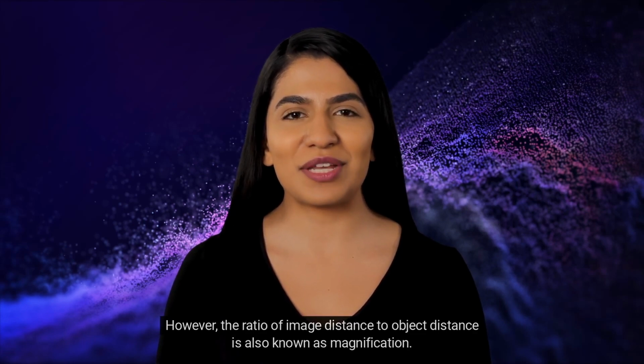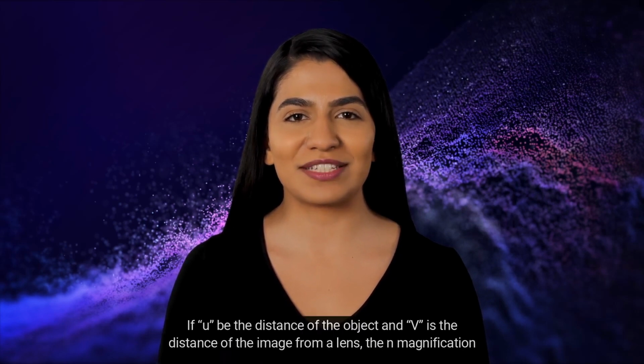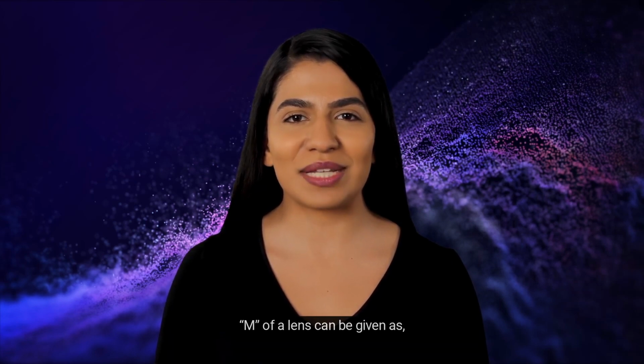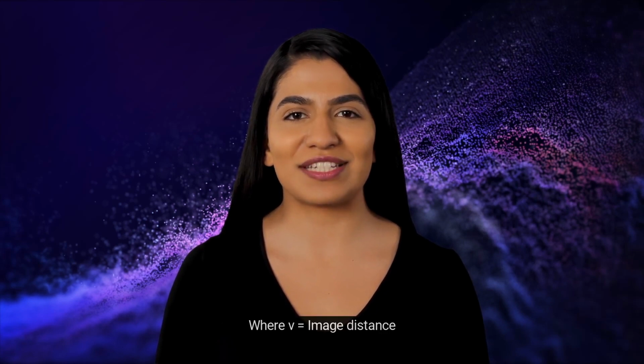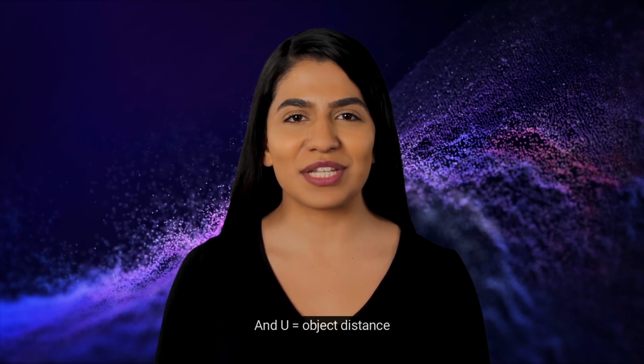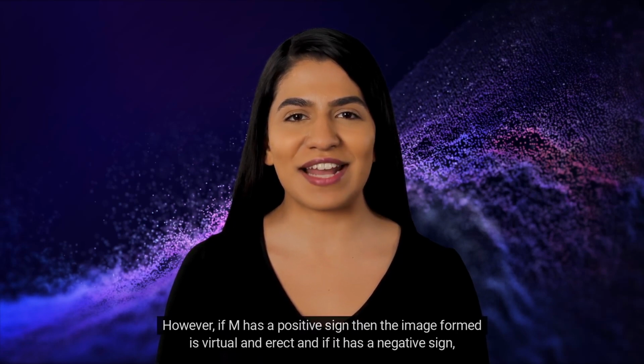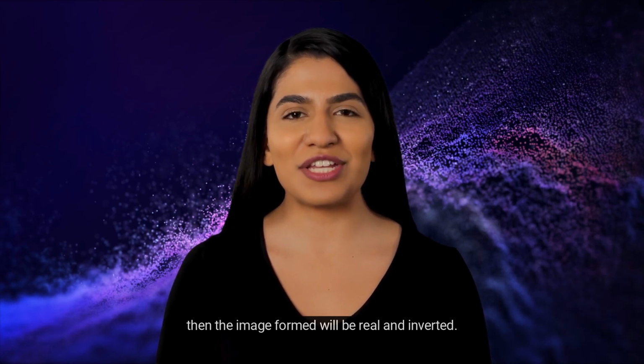However, the ratio of image distance to object distance is also known as magnification. If u be the distance of the object and v is the distance of the image from a lens, then the magnification m of a lens can be given as magnification equals image distance / object distance, or m equals v/u, where v equals image distance and u equals object distance. However, if m has a positive sign, then the image formed is virtual and erect, and if it has a negative sign, then the image formed will be real and inverted.